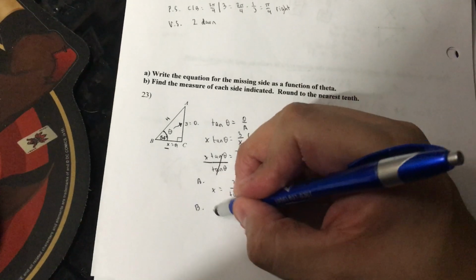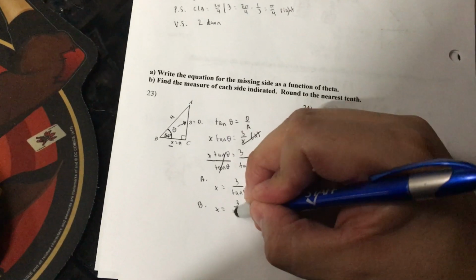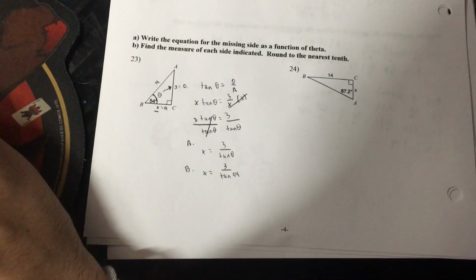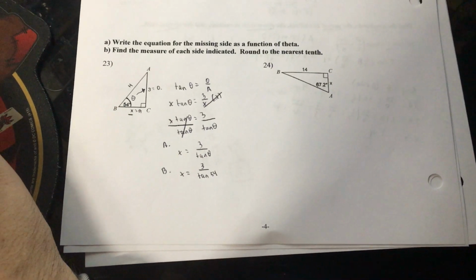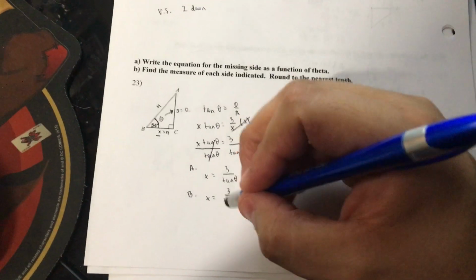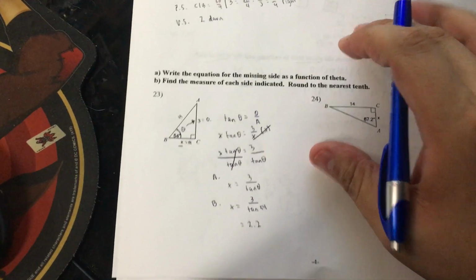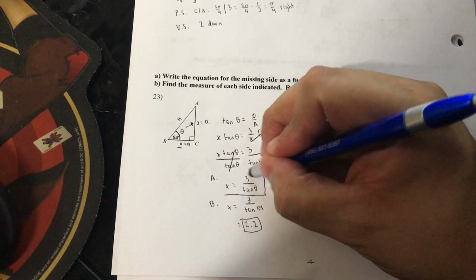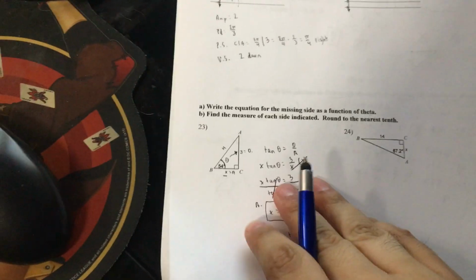Okay, so guys, I know the angle. It's 54 degrees, so let's just plug that in. Tangent 54 degrees. When I do that, I find that my answer for x is equal to 2.2. Okay, so, moving on.